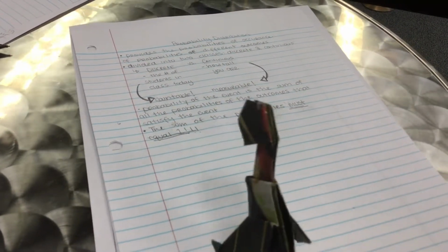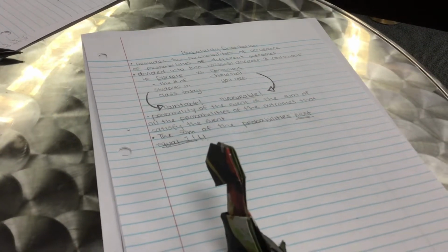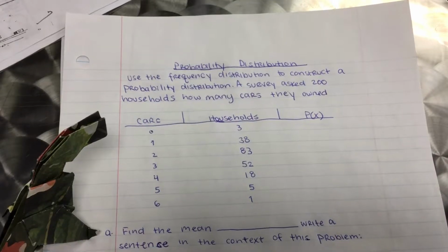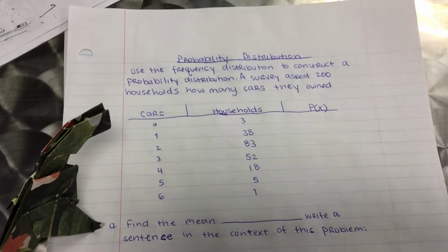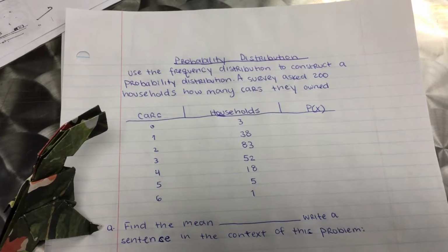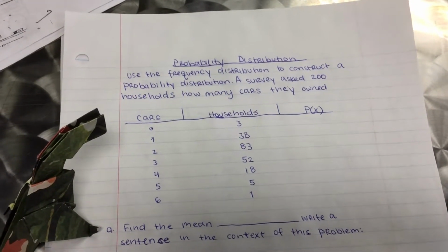The probability of the event is the sum of all the probabilities of the outcomes that satisfy the event, and the sum of the probabilities must equal 1. I can't stress to you how important that is. It must equal 1. For this probability distribution, it says, use the frequency distribution to construct a probability distribution. A survey asks 200 households how many cars they owned.